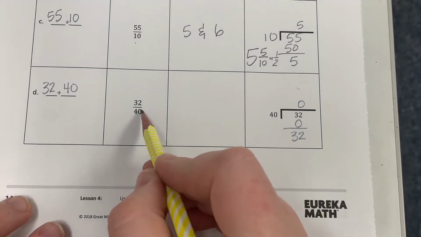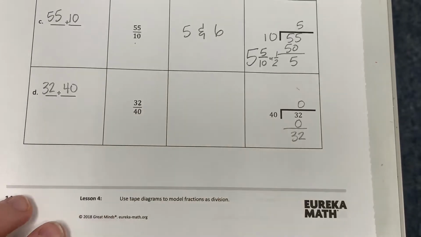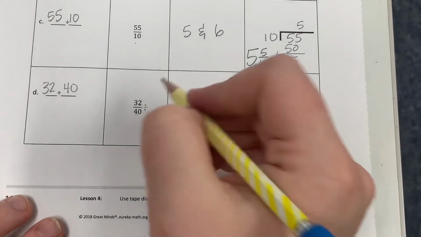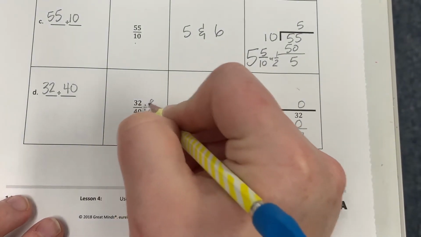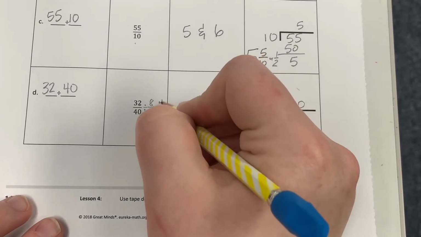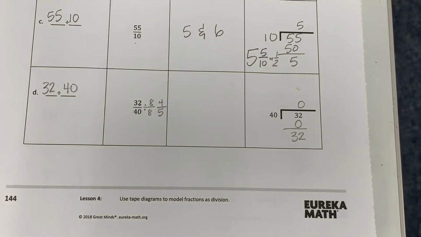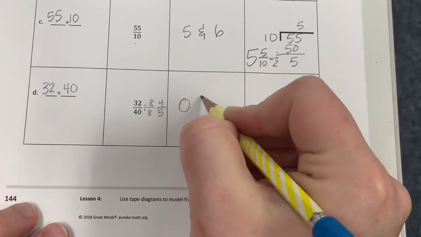Is there anything that we can divide both 32 and 40 by to make 32/40ths smaller? 8. Very good. Whatever you do on the bottom, you also do on top. So what's 32 divided by 8? 4. What is 40 divided by 8? 5. So our reduced fraction would be what? 4/5. Very good. So 4/5, what two numbers would that fall between? Yes, 0 and 1.